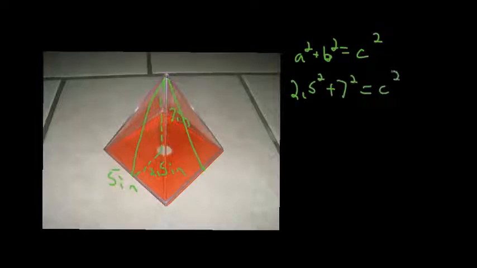So a squared plus b squared equals c squared. So my a is going to be 2.5 inches squared plus 7 inches squared is going to equal my c squared. So first I do 2.5 squared, which is 6 25/100, plus 7 squared is 49, equals c squared.